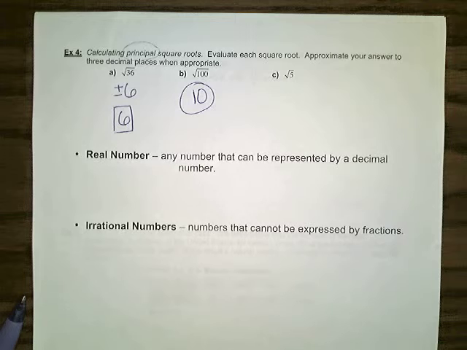I don't know about you, but I don't think I can do that evenly. I know I can take the square root of 4 evenly. I know I can take the square root of 9 evenly. But the square root of 5 is definitely not possible.